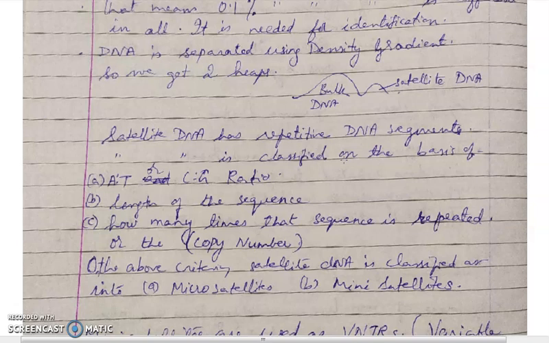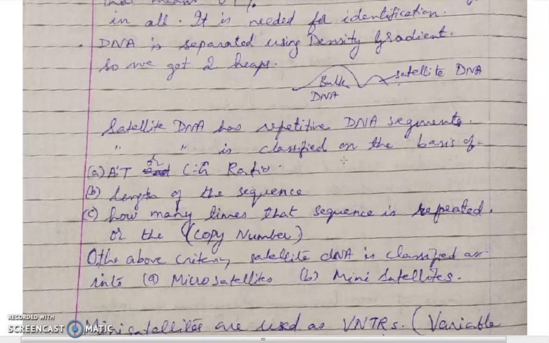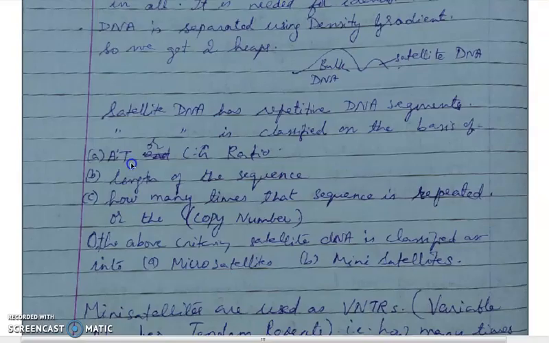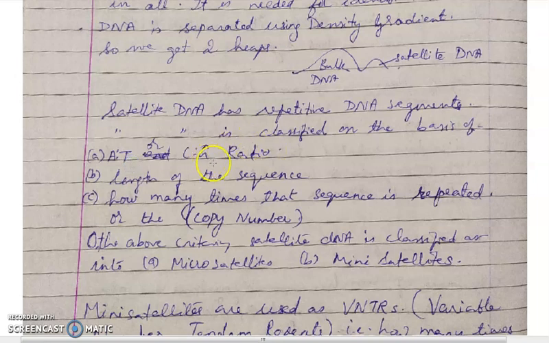This type of satellite DNA is classified as microsatellites and minisatellites. On what basis are they classified? They are classified on the basis of AT or CG ratio and length of the sequence.